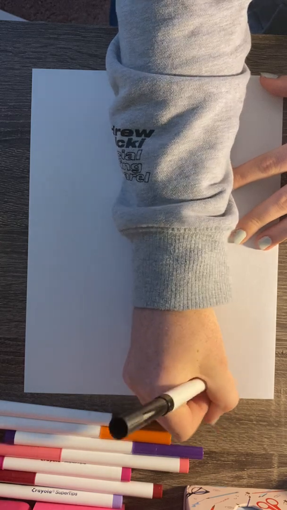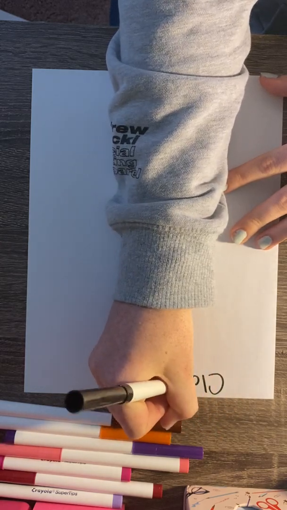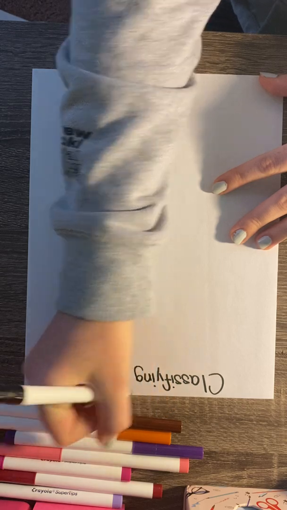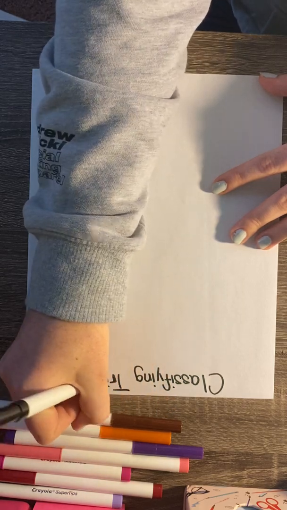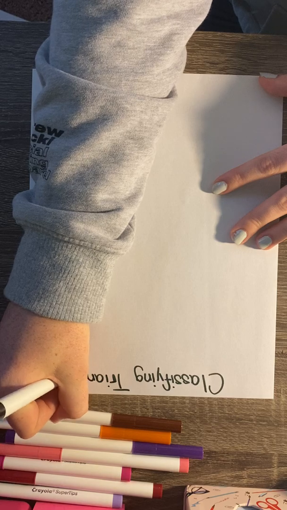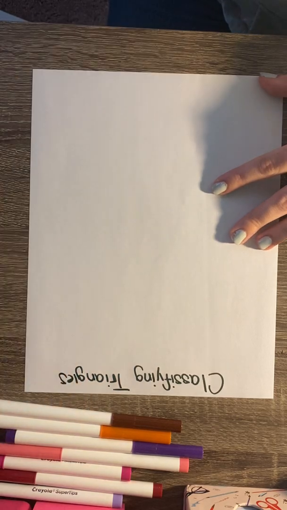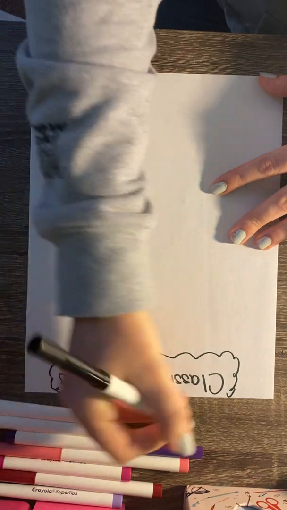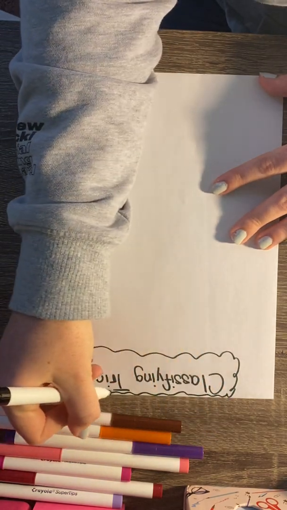All right, so the first thing you need to write down is classifying triangles. Okay, classifying triangles, and I'm just going to put a little cloud over it just to make it look nice. You guys do not have to do that.